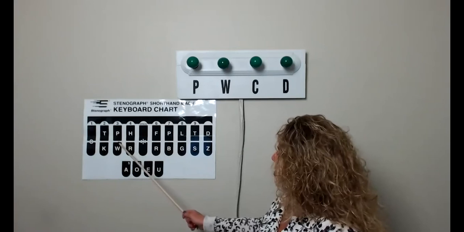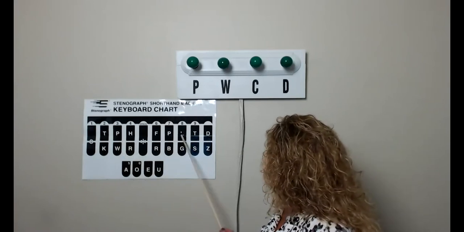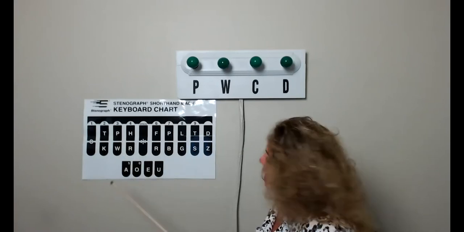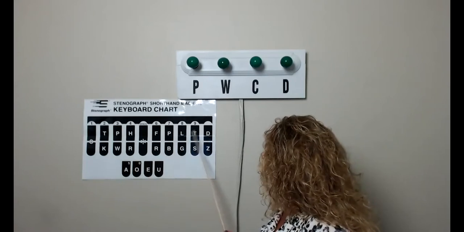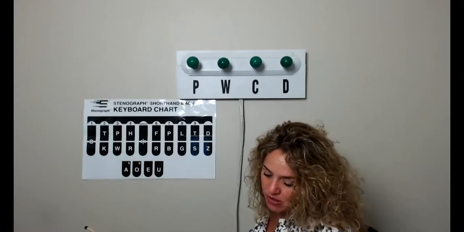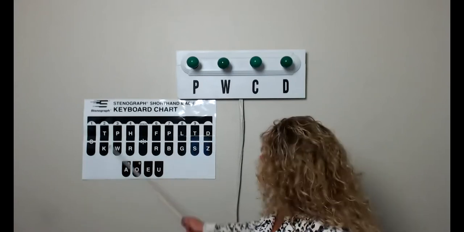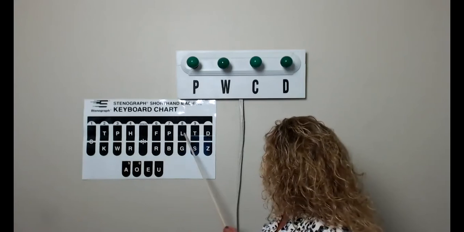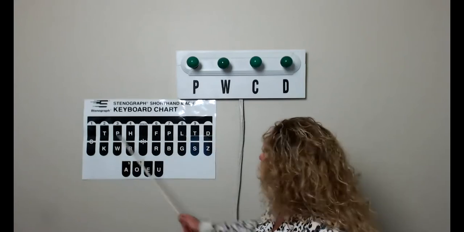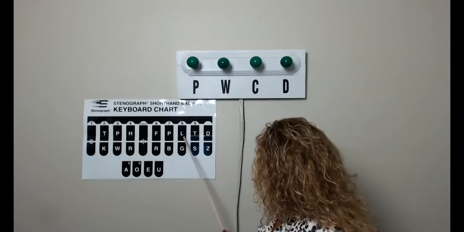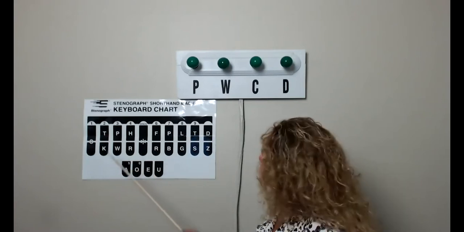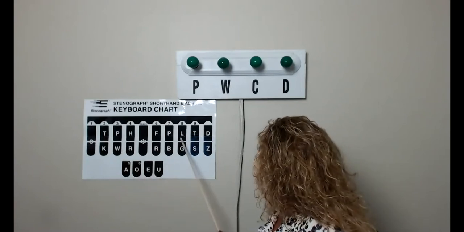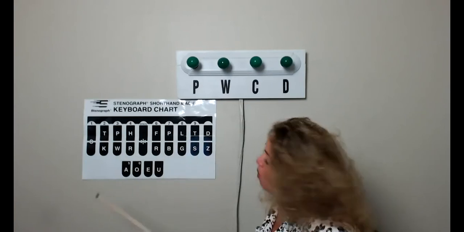Bald. That's a broad A. BAULD. Weld. WELD. Bold. B long O, LD. Fold. F long O, LD. Told. T long O, LD. Old.